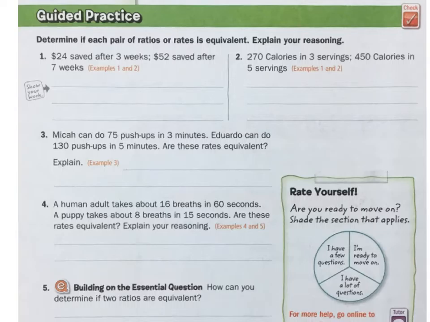Number one. $24 saved after 3 weeks. Is that equivalent to $52 saved after 7 weeks? So one way I'm going to do this is I'm going to set up my ratios, 24 to 3. Okay, so that's 24 saved, 3 weeks. And then I'm going to set up the other one, 52 saved, 7 weeks.